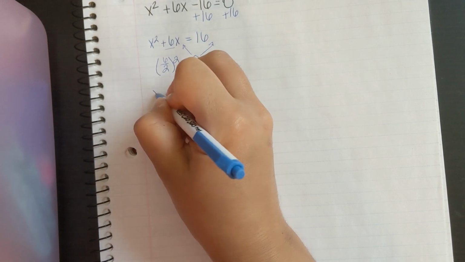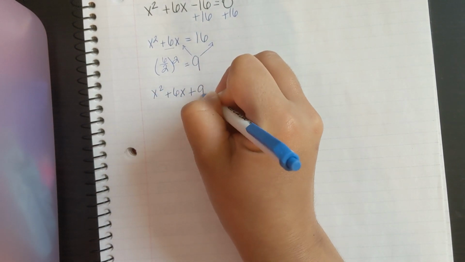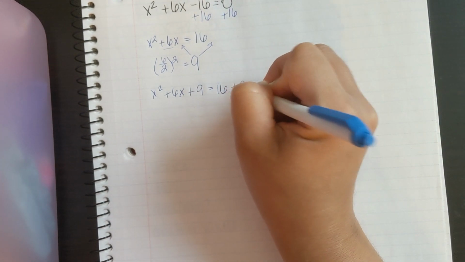So this gives me x squared plus 6x plus 9. Then over here on the right, I still have that 16, and then I'm going to add 9 to that side.